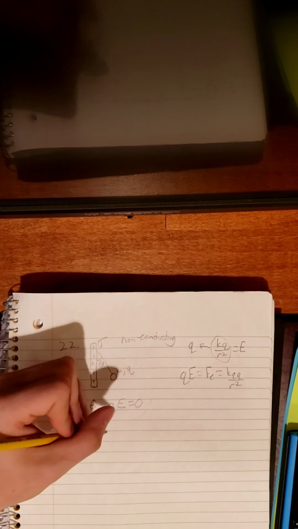From here, we can say that T cosine theta minus mg has to equal 0. So that's saying that the weight of the ball has to be equal to the vertical part of the tensional force. That makes sense because it's in equilibrium, and this top equation makes sense because it's in horizontal equilibrium. So these two equations are basically saying that the sum of the forces on the ball is equal to 0.